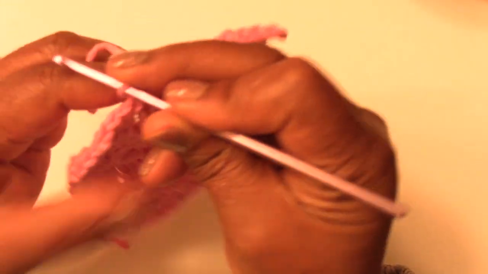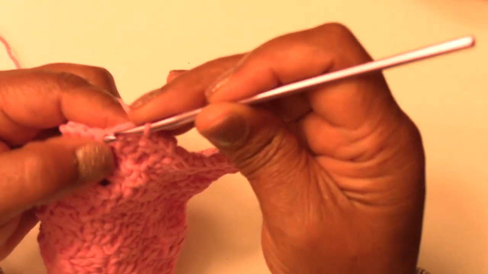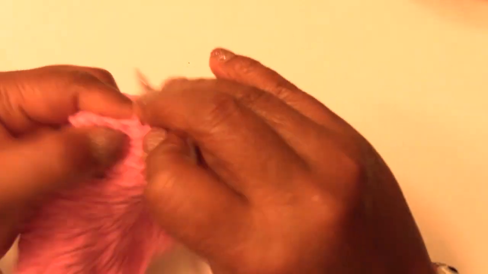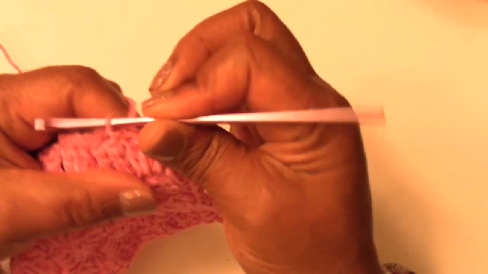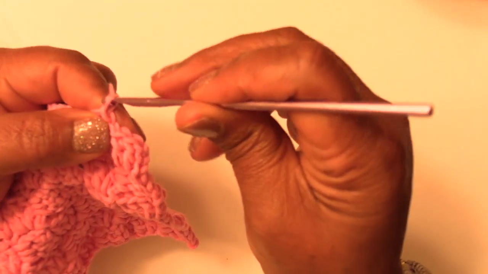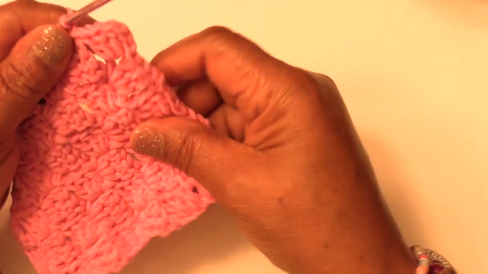Chain 1, turn, slip stitch, slip stitch, slip stitch, 1, 2, 3. Connect, and we have to get back to the end.